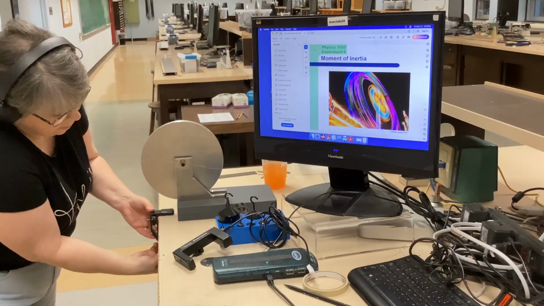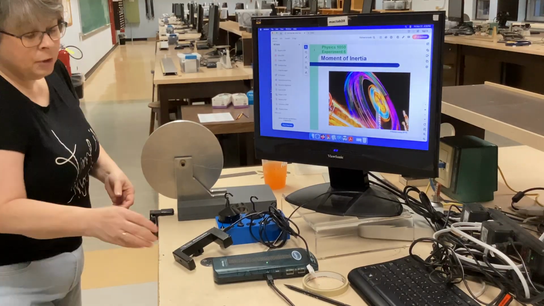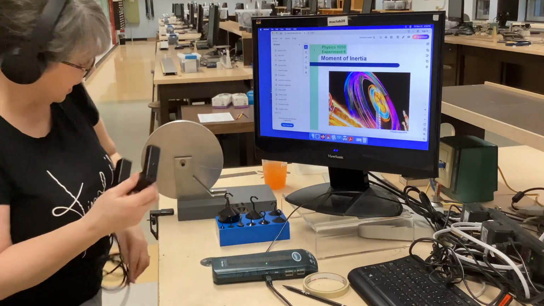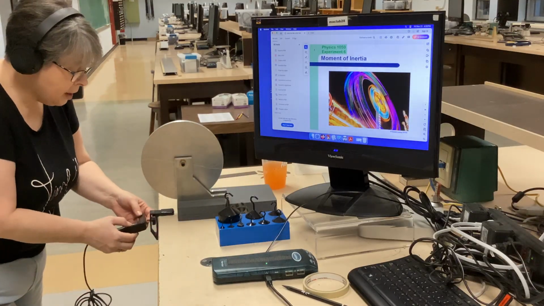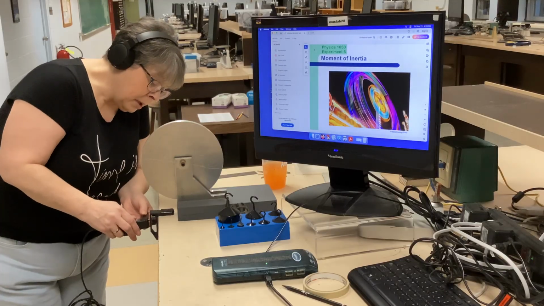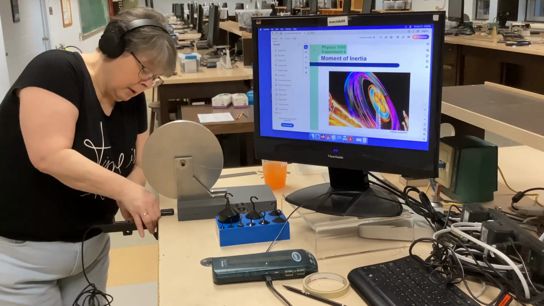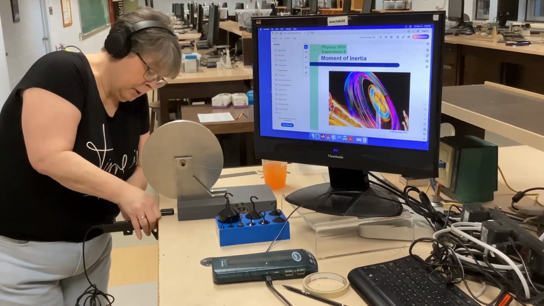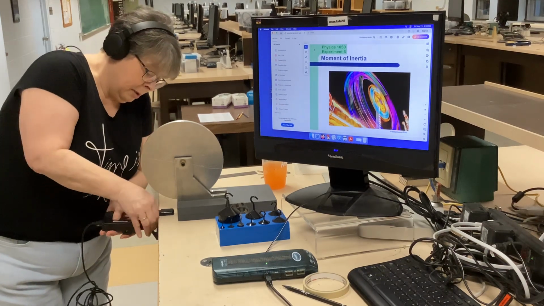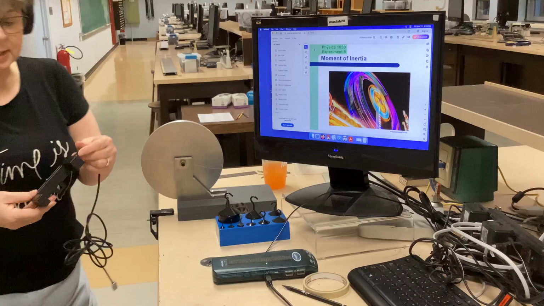Tighten that in place there. If you look at your photo gate, you'll see it has a place where this can attach to the screw that comes off the clamp. So we'll just put that in there and tighten it up. Oh, before we put that on, let's just take a quick look at the photo gate. Make sure we understand how that works.